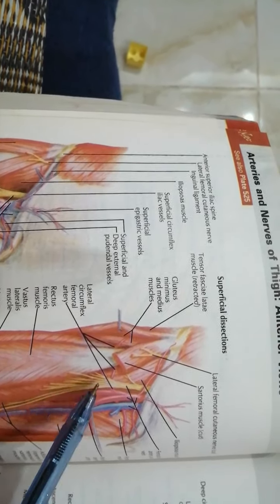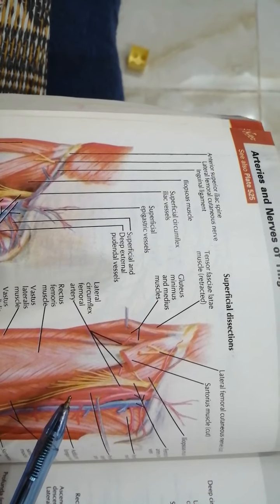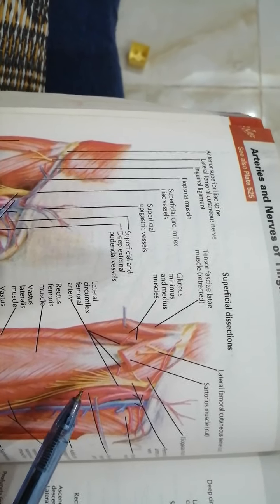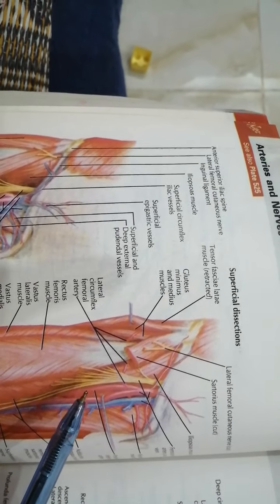This saphenous nerve descends through the femoral triangle lateral to the femoral sheath. It is outside the femoral sheath. It is lateral to the femoral sheath, which contains the femoral vessels. Along with these femoral vessels, it runs downward. This is the saphenous nerve. It accompanies the femoral artery and femoral vein through the adductor canal. Here is the adductor canal. It enters the adductor canal along with the femoral artery and femoral vein, and it becomes superficial, passing between the sartorius and gracilis.